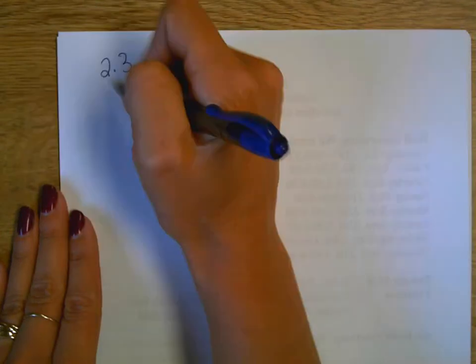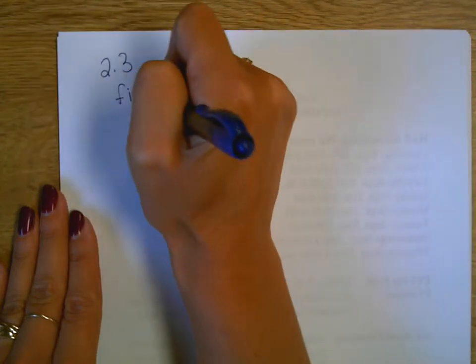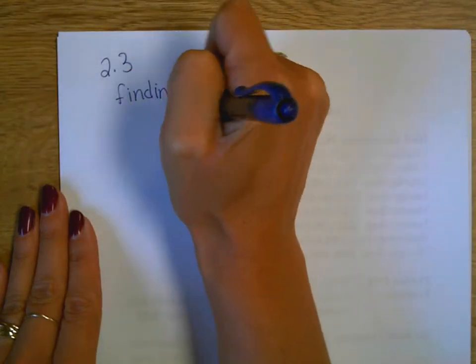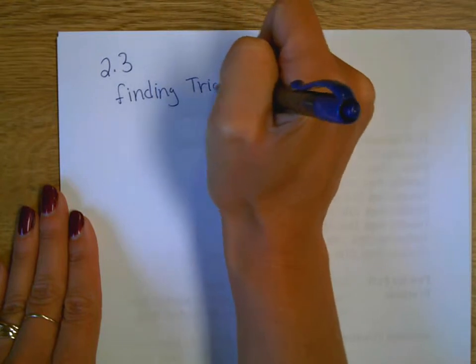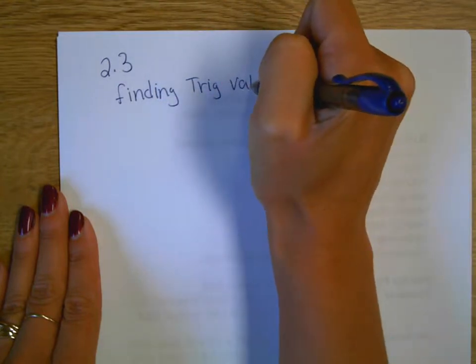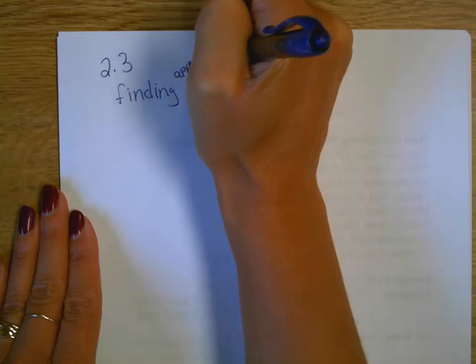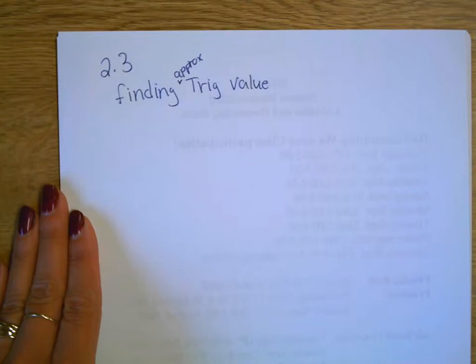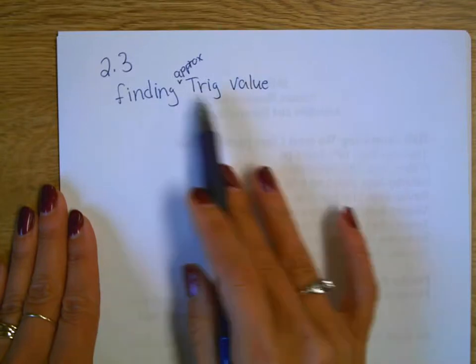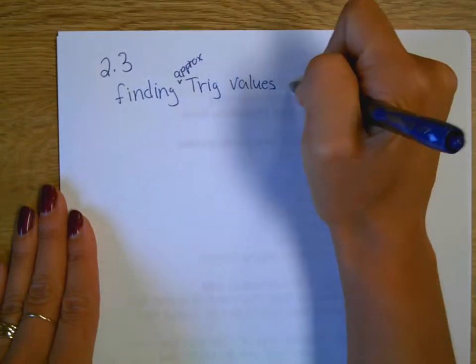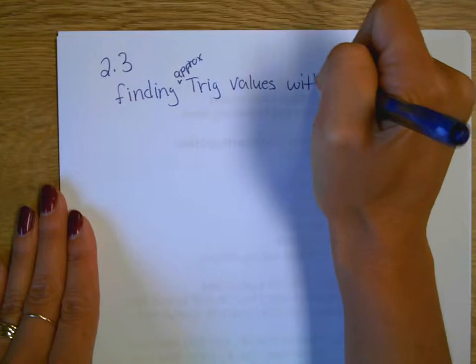But 2-3 is all about finding trig values. I should say approximate trig values, because what we just did was exact trig values. Your circle is all exact. So, finding approximate trig values with a calculator.